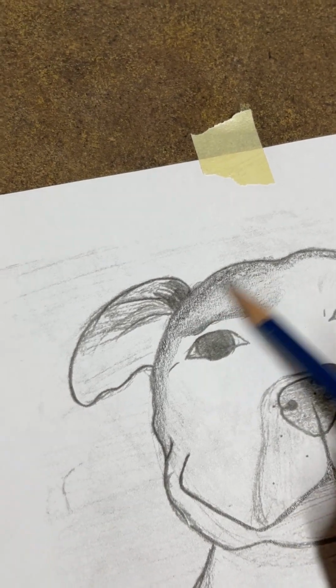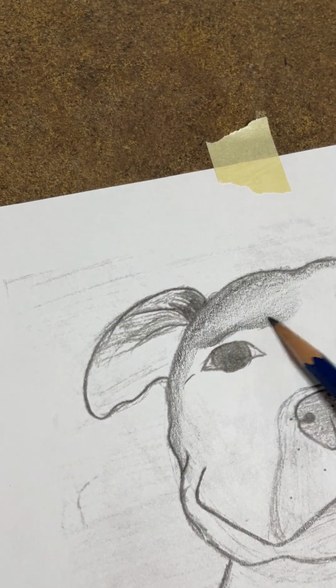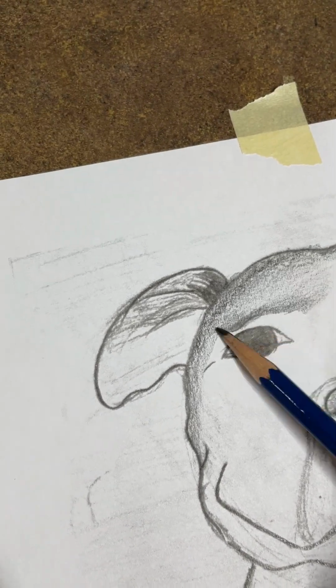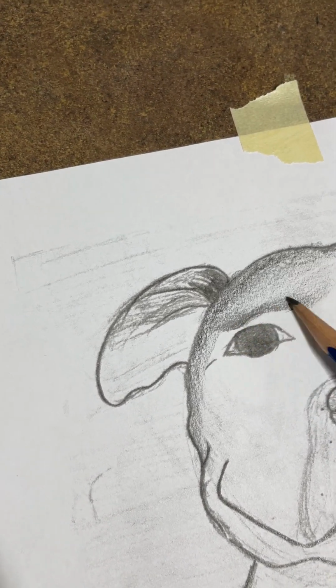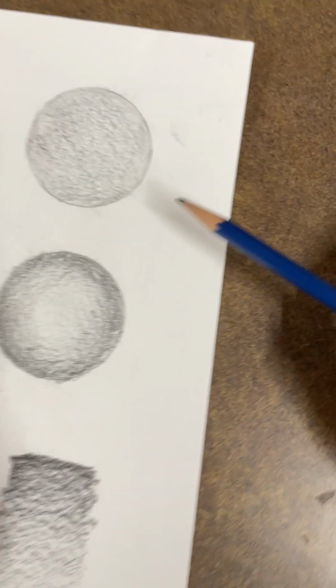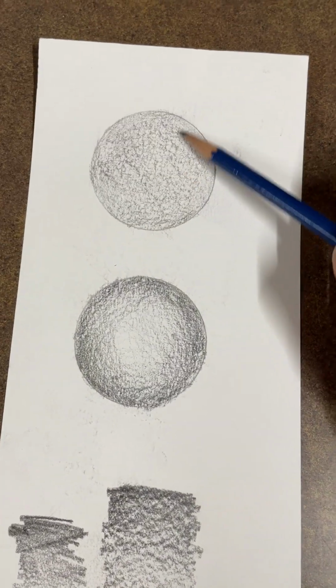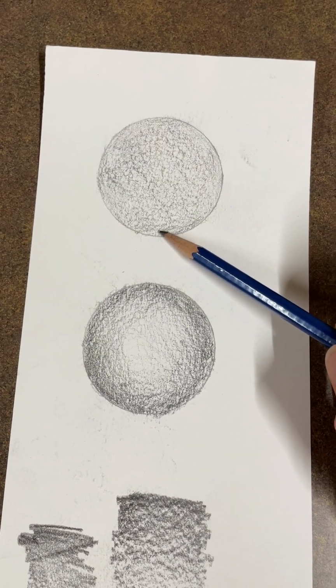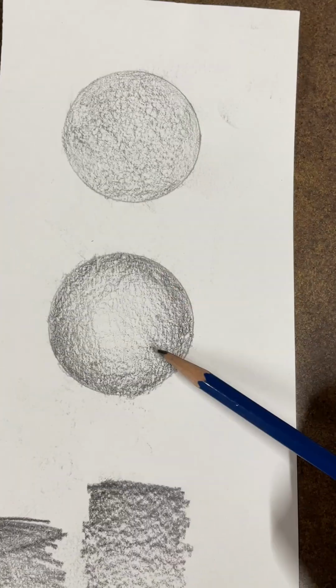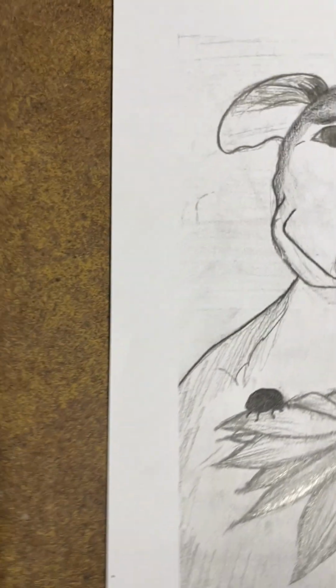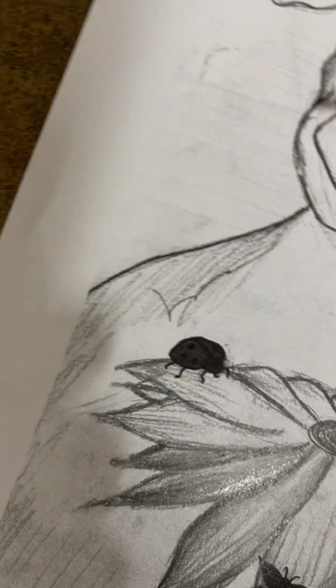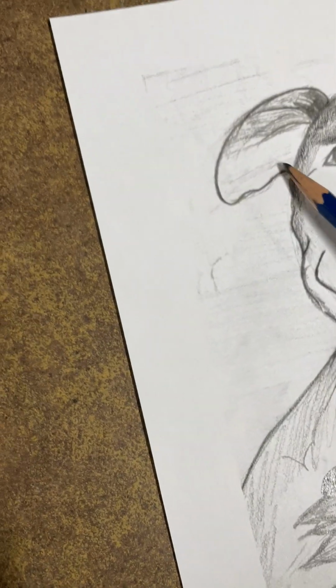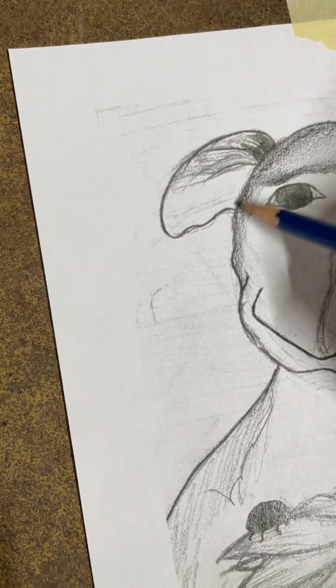If you want to model form, you have to show a change in value. Like we see over here, this circle does not have a change in value, therefore it appears flat, whereas this one does have a change in value. So it's not appearing as flat.